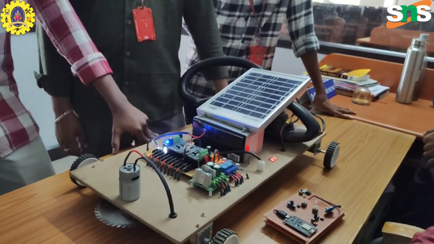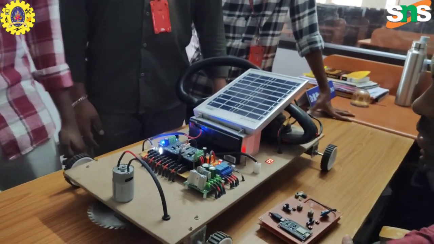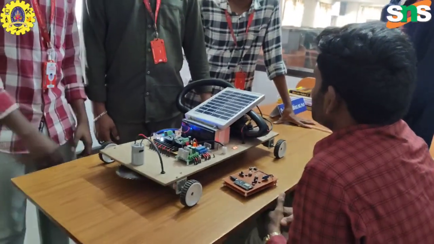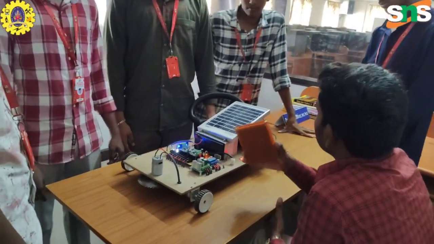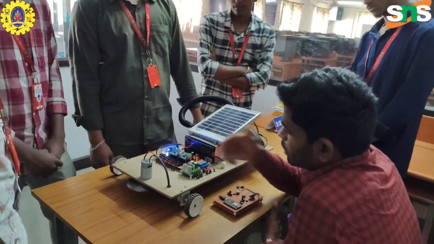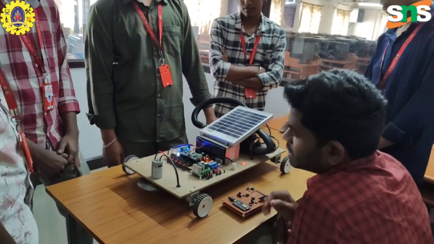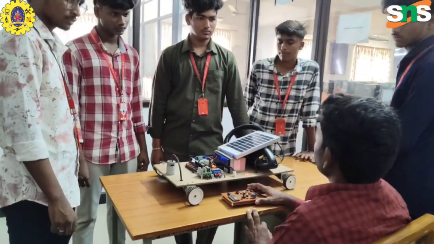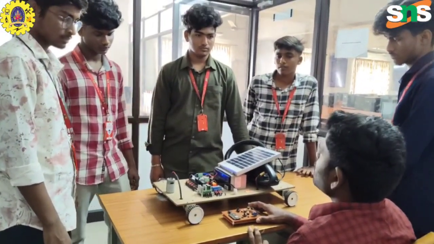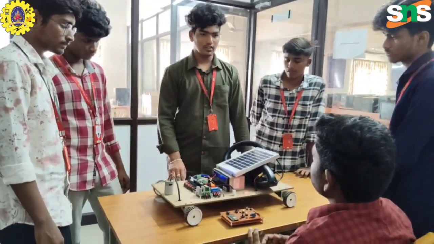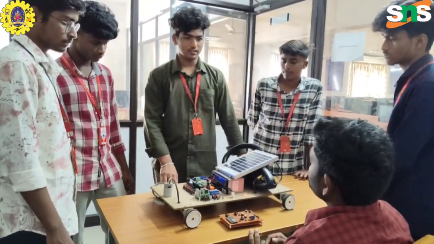So as our student said, we can control this device in 360 degrees. This remote is going to control this equipment. Here we can control the rotation speed, that is the RPM of this cutter. A question, right? What are the advantages of solar energy? Solar energy saves the battery and saves power, sir.